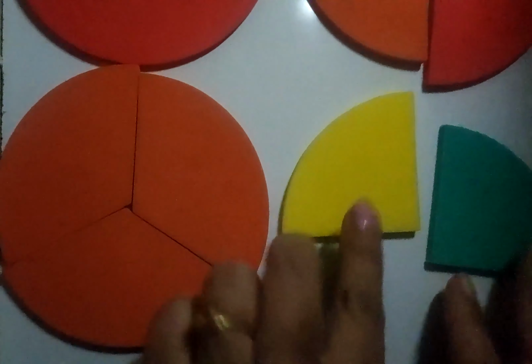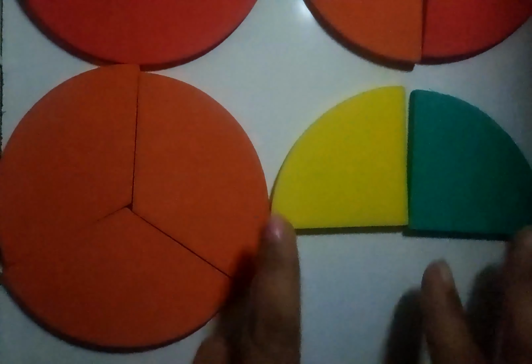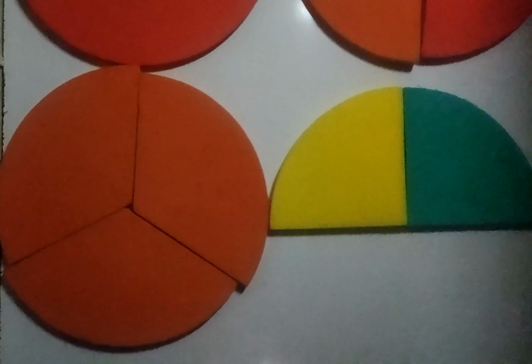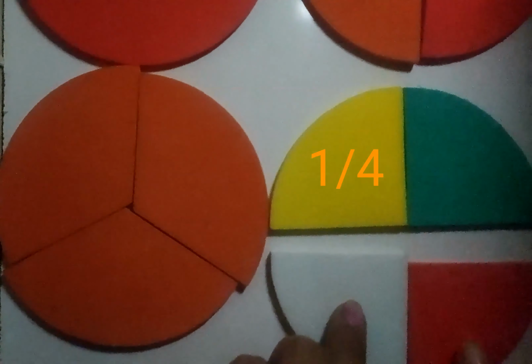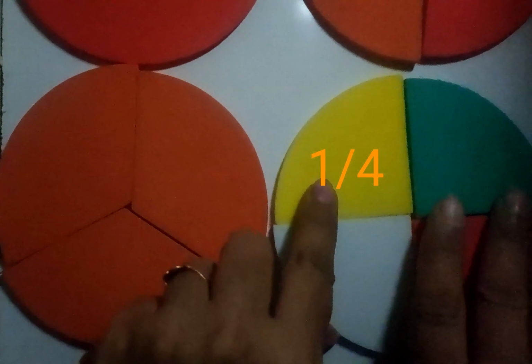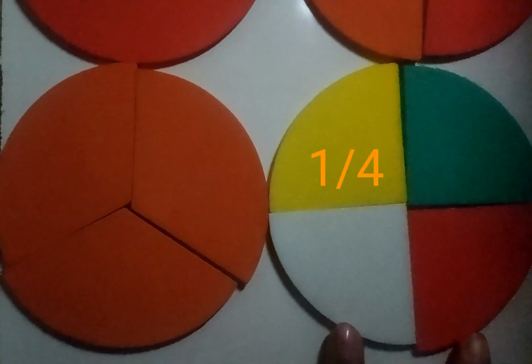Most probably you may remember pizza. Pizza is the best example of fraction. So here we are dividing one circle into 4 equivalent parts, and if I want to represent only one part, then I can write it as 1 out of 4.